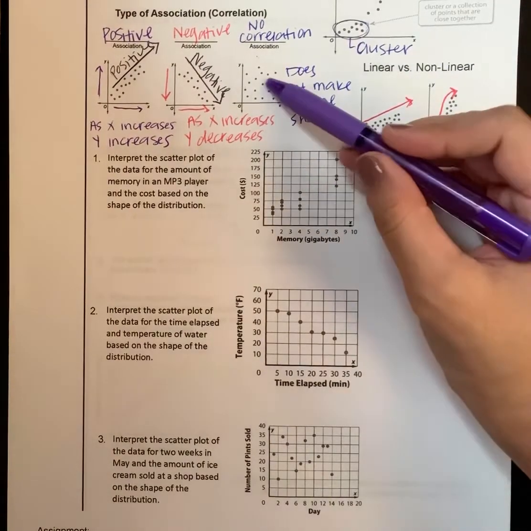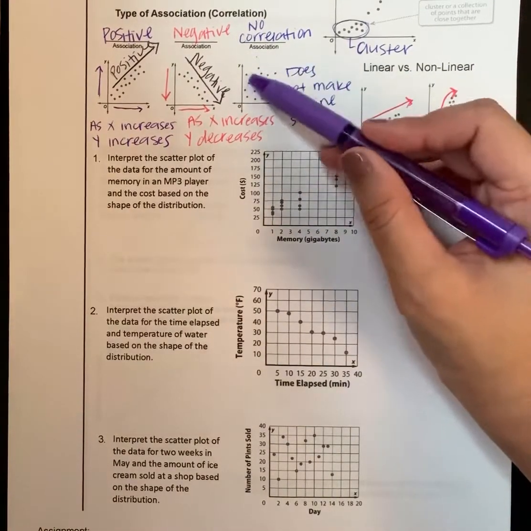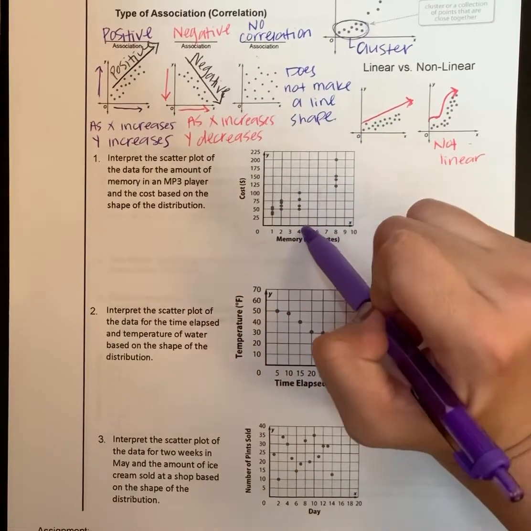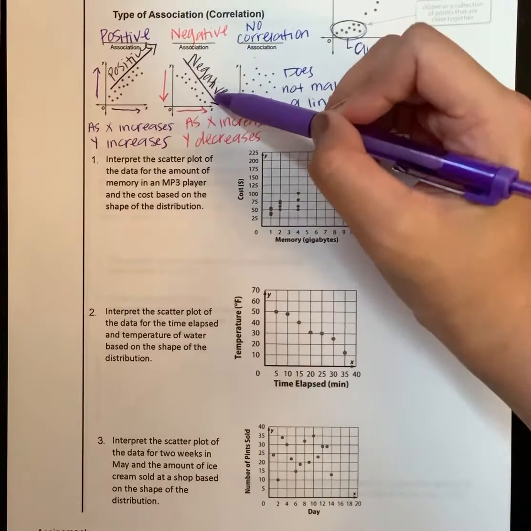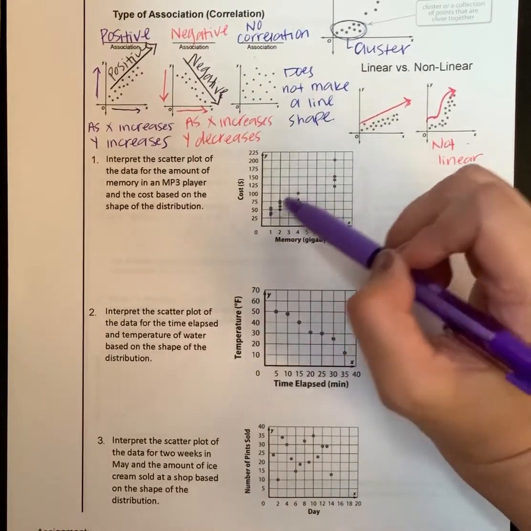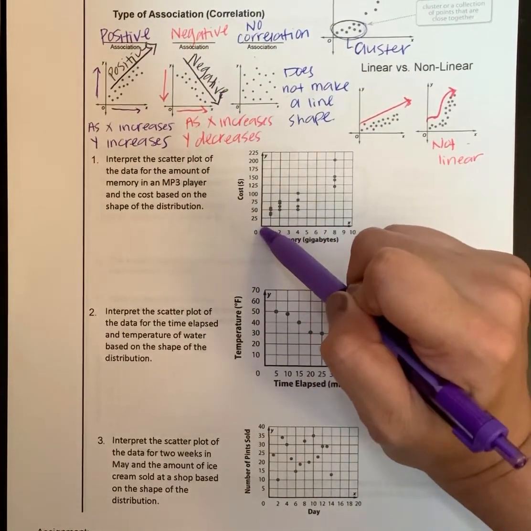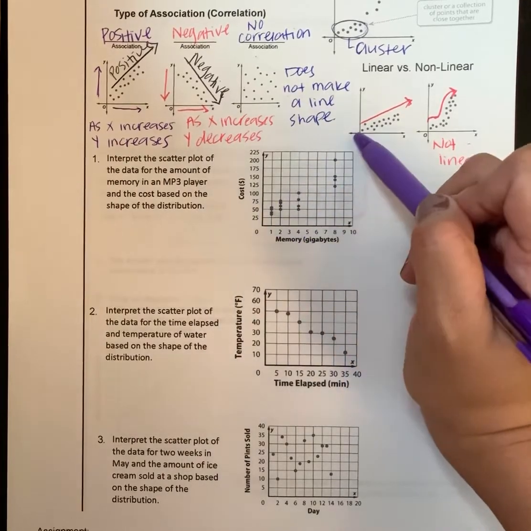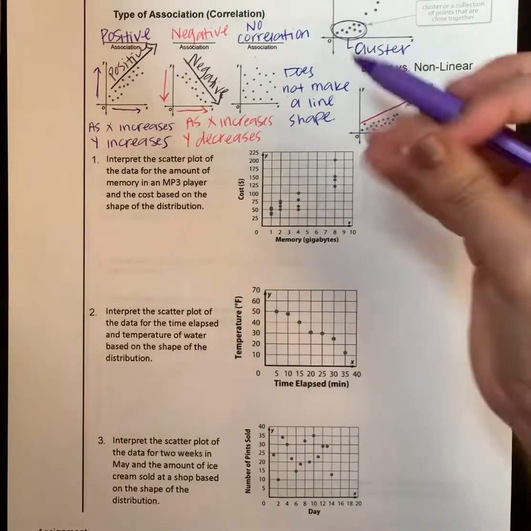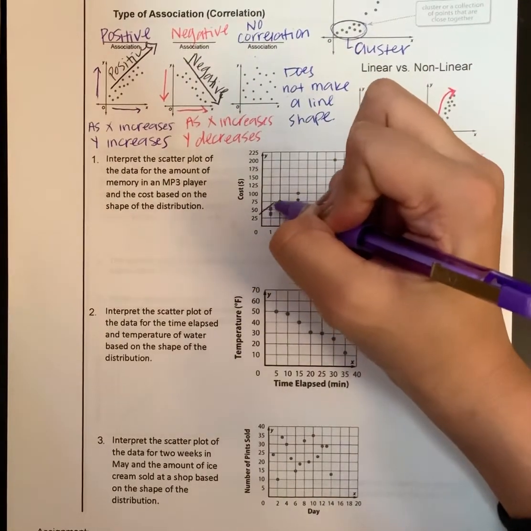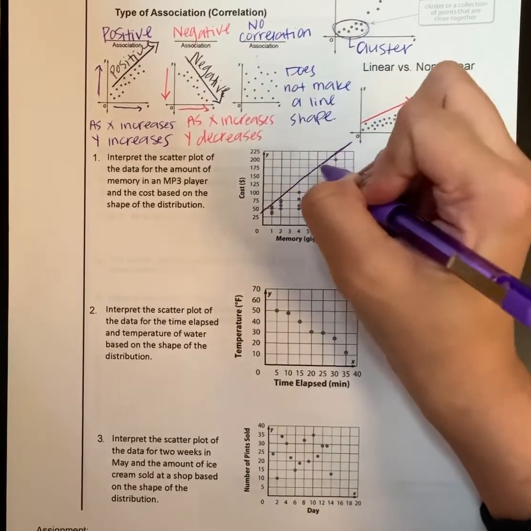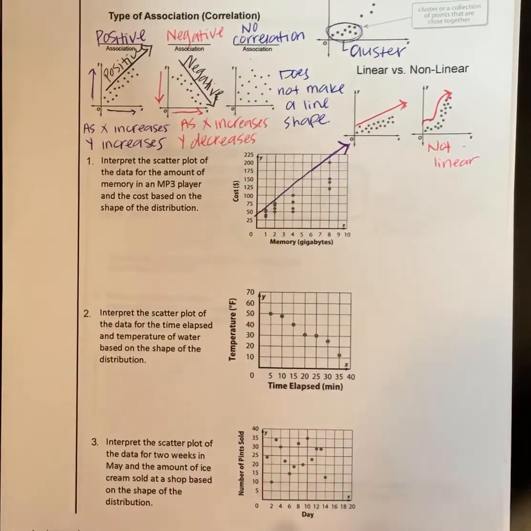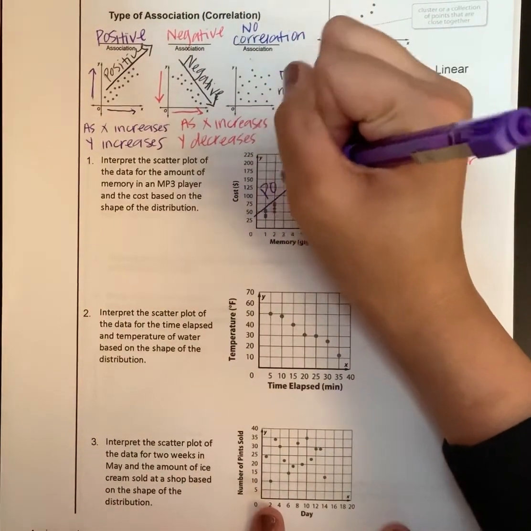Well, it doesn't look like the no correlation graph because we do have our points in some sort of shape. Our points are not going down because we're always starting from our origin. However, they are increasing. So because they are increasing, we can draw a line going straight up. And we know that lines that go straight up are positive.